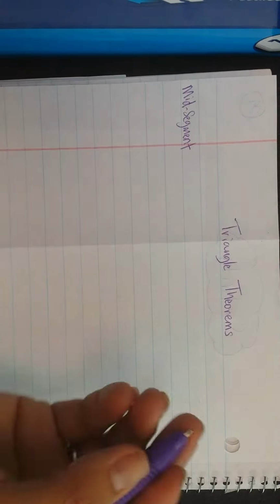Triangle theorems. Okay. All right, so in the margin, we're going to take a look at the first theorem, and it's going to be mid-segment. Now when you hear mid, what do you think? Middle. Okay, so you think middle. So mid-segment is actually middle.